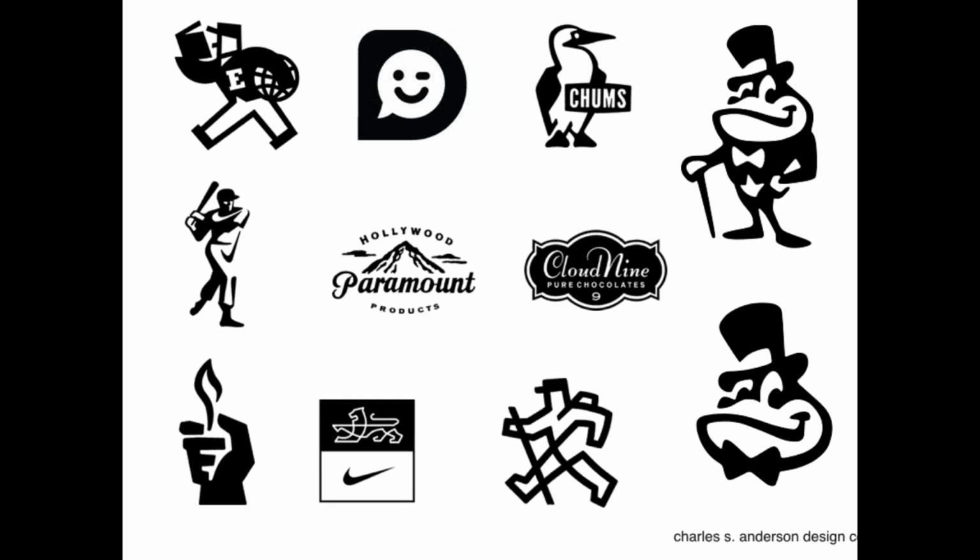So, let's look at some logos that I think are done well. This is Charles Anderson Company, which is up in Minneapolis. So, for instance, this logo here. You seen this? No. Okay, this one here. What's that for? The baseball player. Nike, right? Because you're seeing like a little Easter egg there.